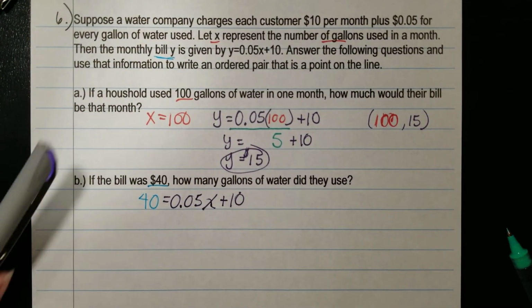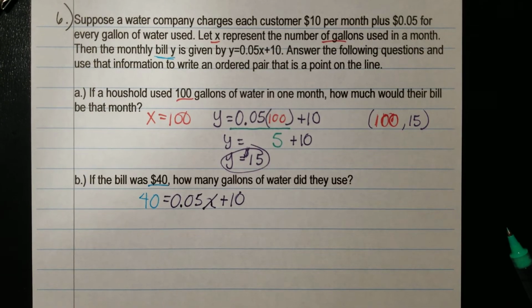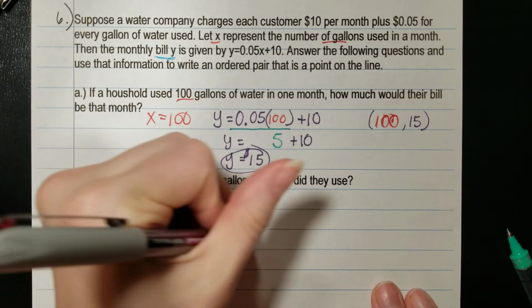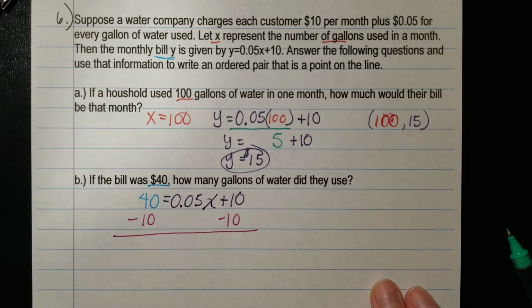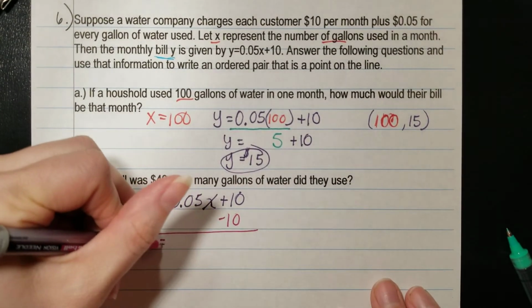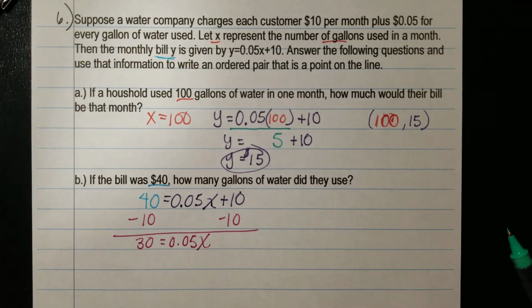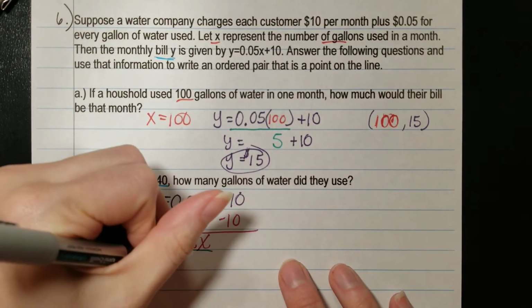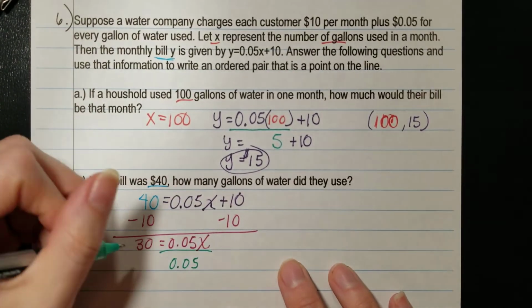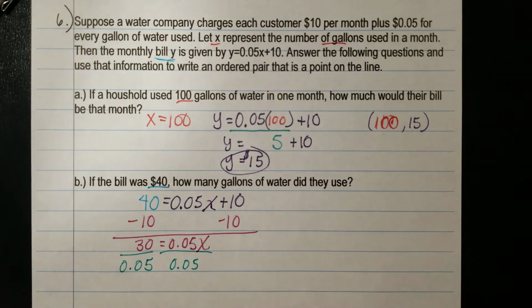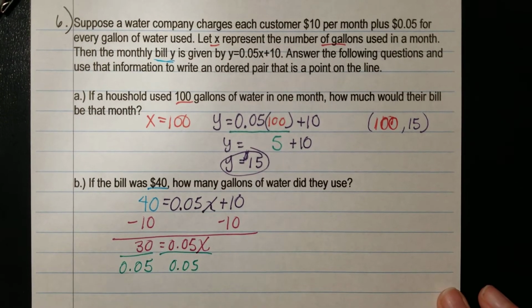And we have to solve for x, so I'm going to subtract 10 from both sides. So that's 30 equals 0.05x. So then we're going to divide both sides by 0.05.